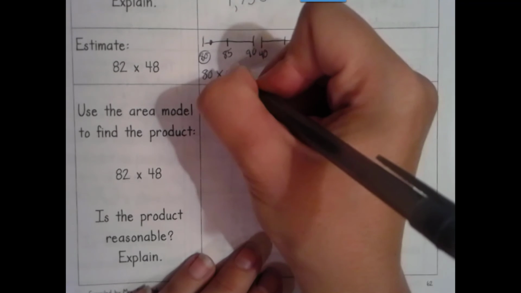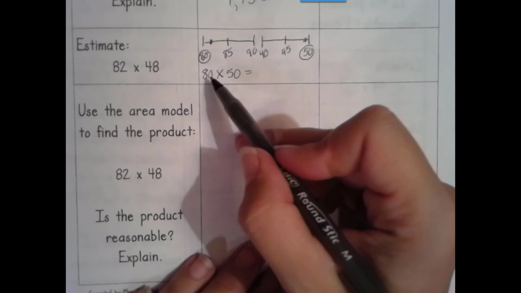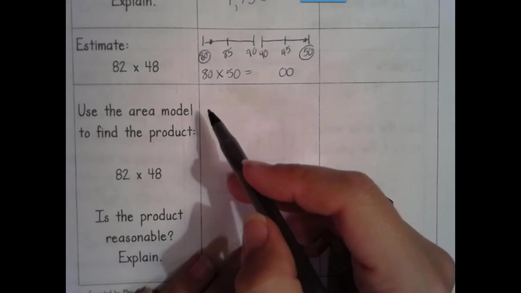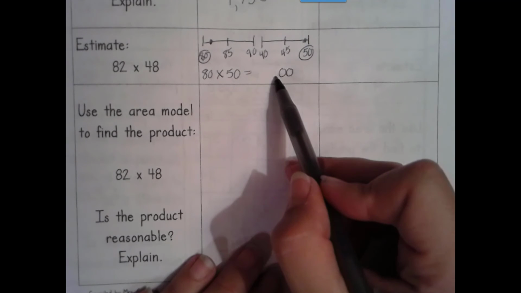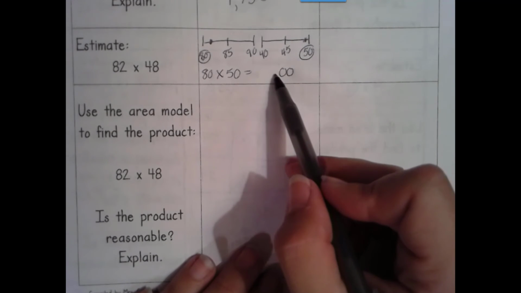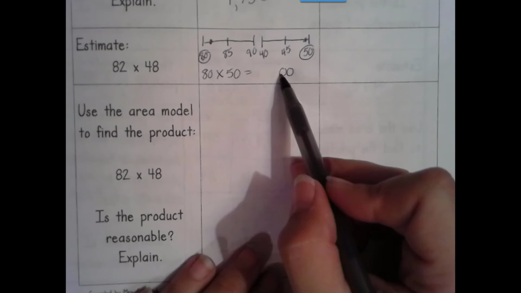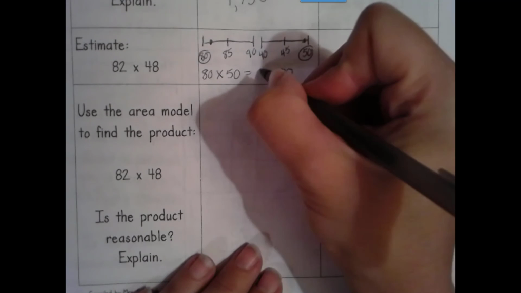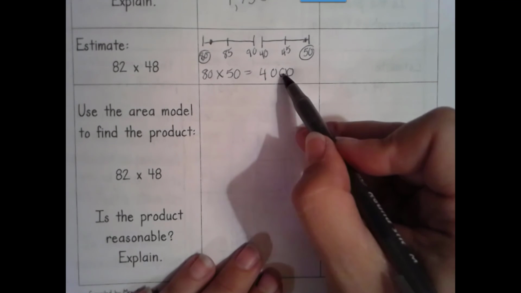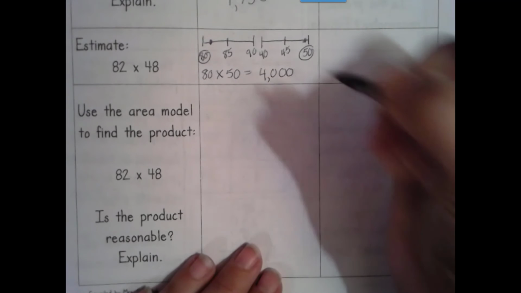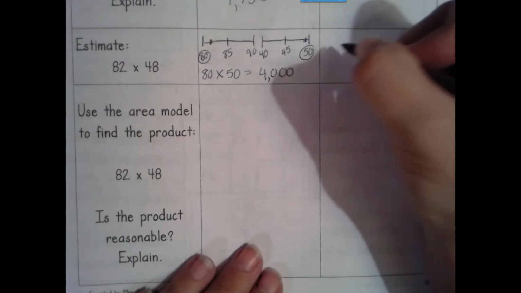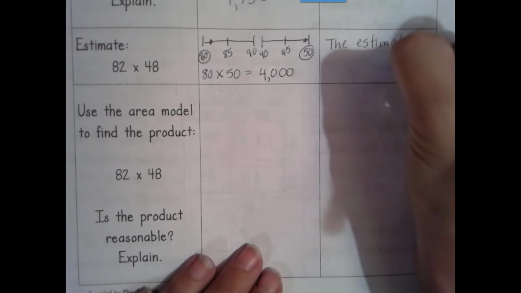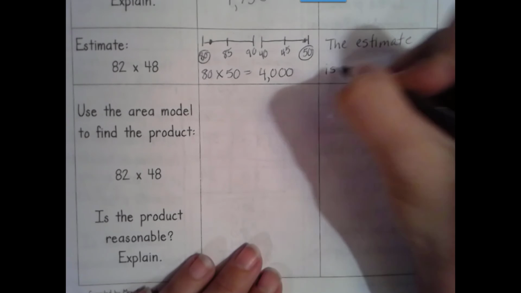So 80 times 50. We have 1, 2 placeholders. We'll move it over 1, 2 places because 10 times 10 is 100, so we move over to the hundreds place. Each multiple of 10 moves us over a place to the left because each place is 10 times greater. 8 times 5 is 40. 1, 2, 3, comma. Okay, so the estimate is 4,000.